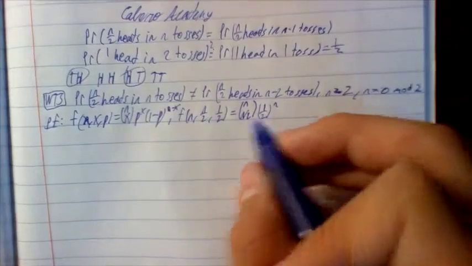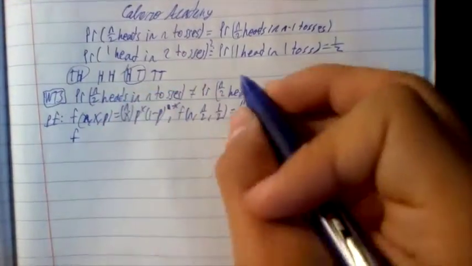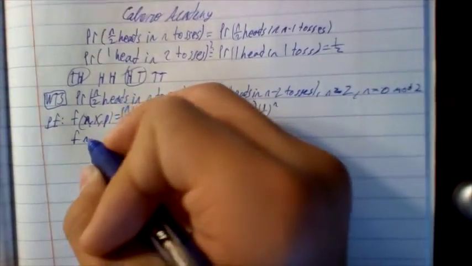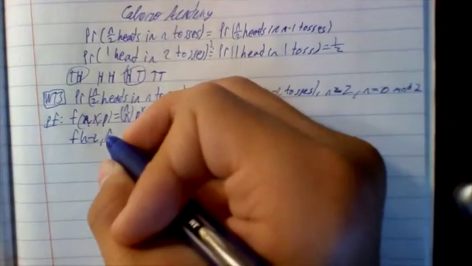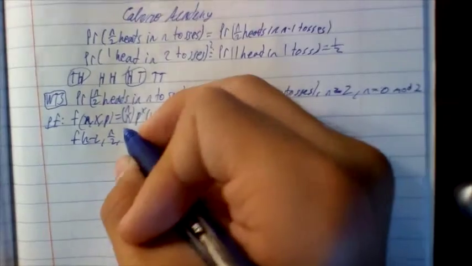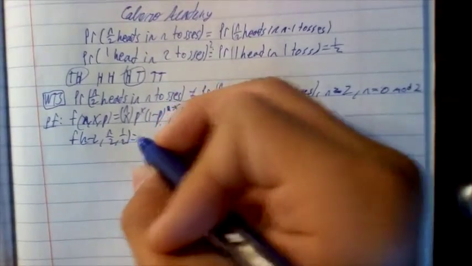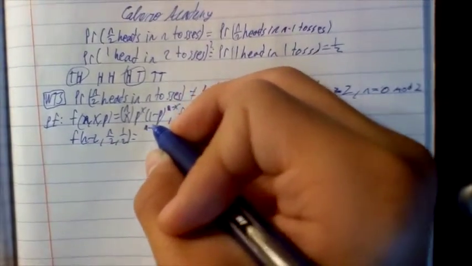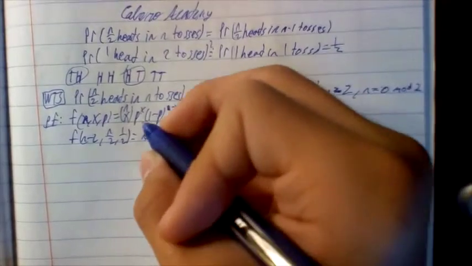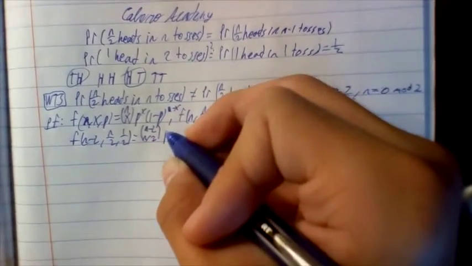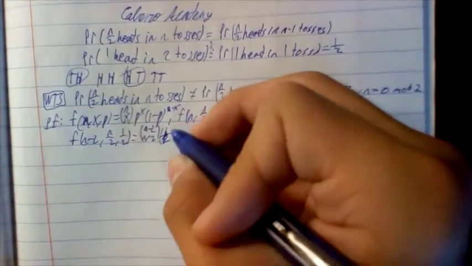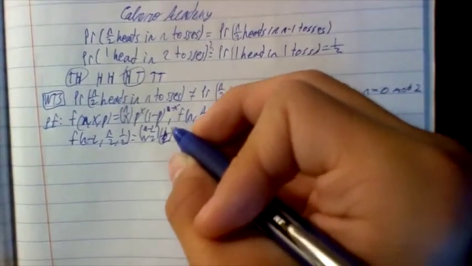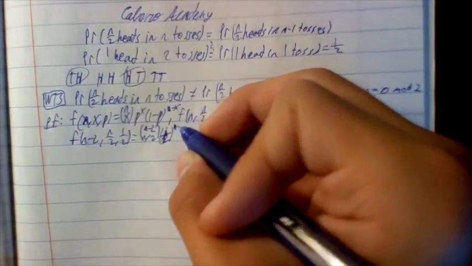Our right-hand side will be f of n minus 2, n on 2, and 1/2, which will equal n minus 2 choose n on 2, times 1/2 to the power of n minus 2.